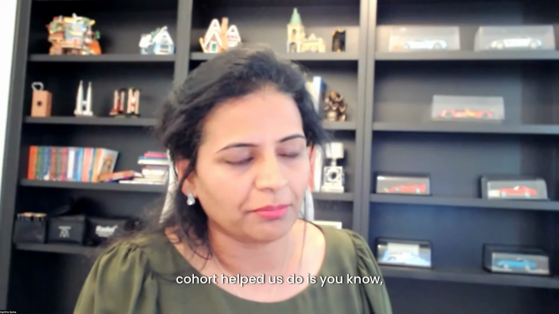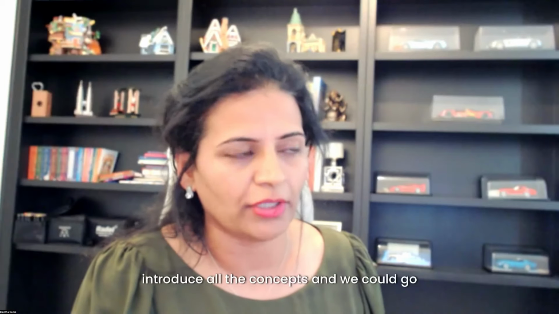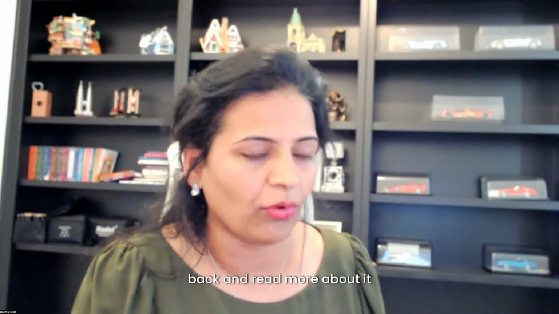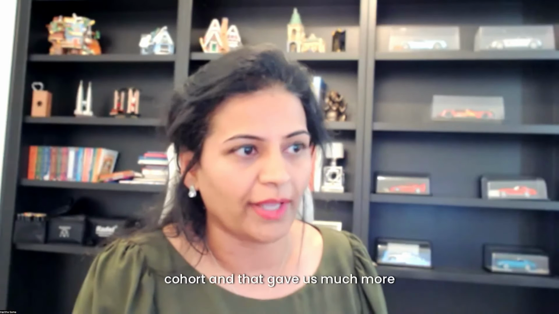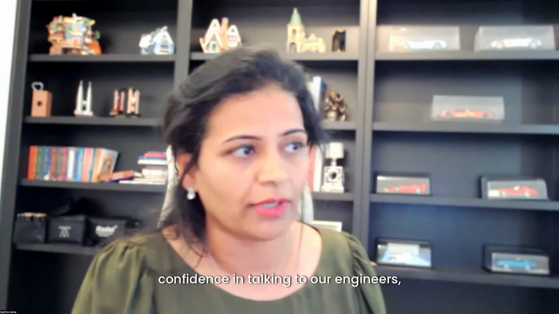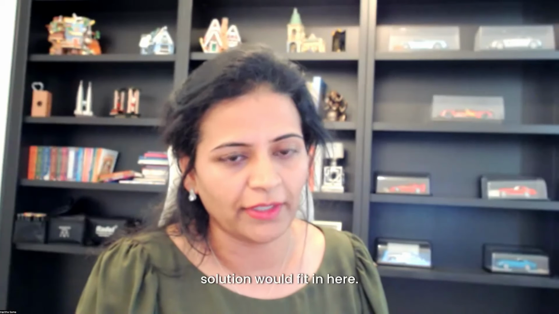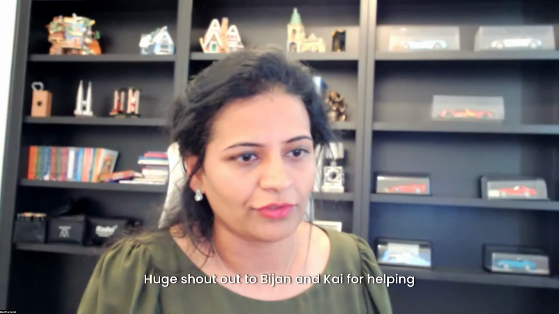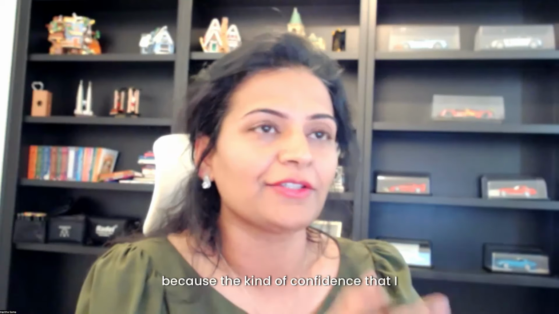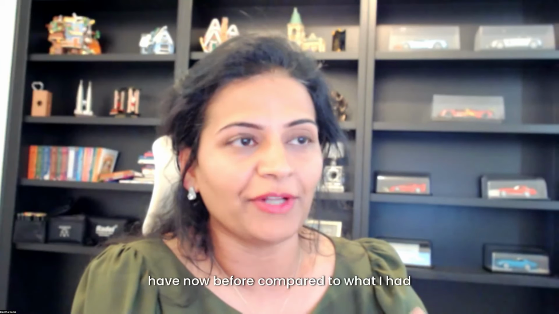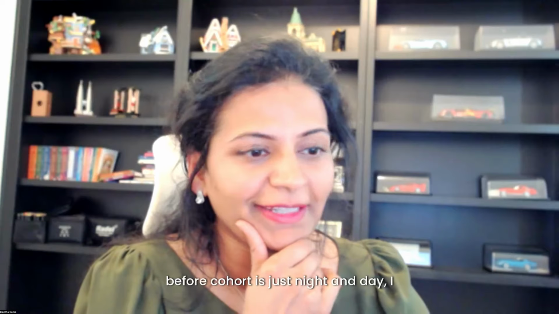That's what the cohort helped us do: introduce all the concepts, and we could go back and read more about them. Plus, we applied them immediately towards the end of the cohort. That gave us much more confidence in talking to our engineers, our data people, and even trying to analyze a problem and see how a machine learning solution would fit in. So a huge shout out to Vijay and Kai for helping us. I can personally vouch for this cohort, because the confidence I have now compared to before the cohort is like night and day.